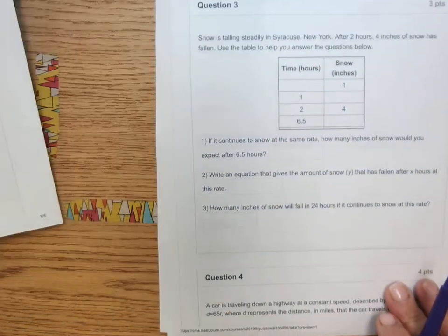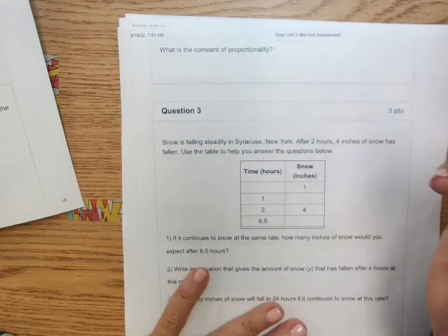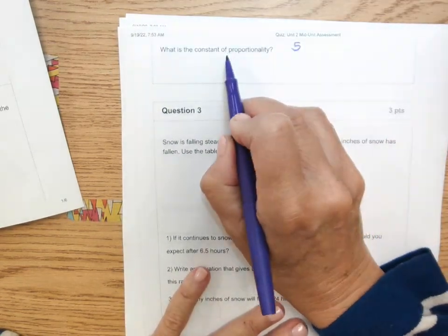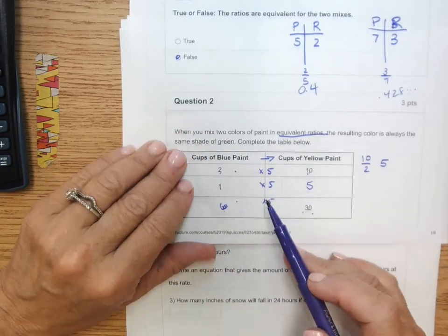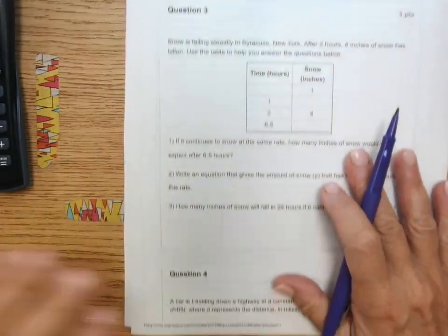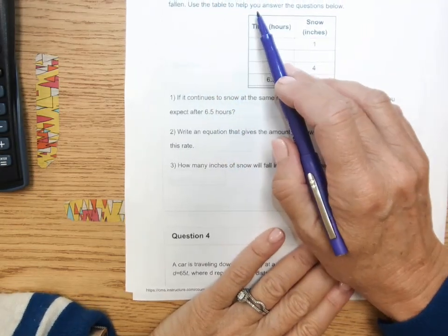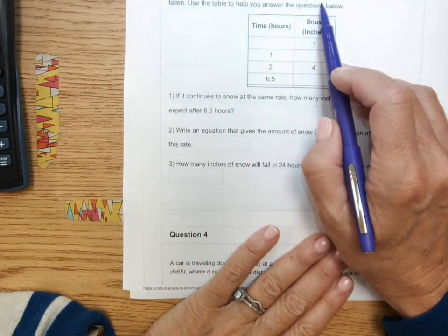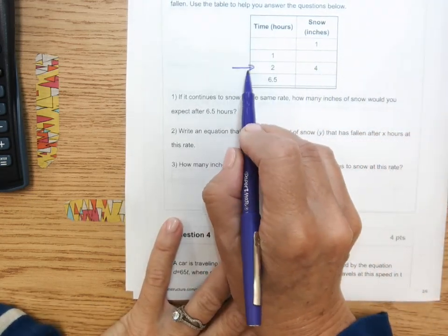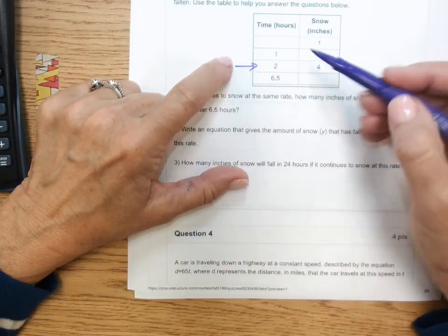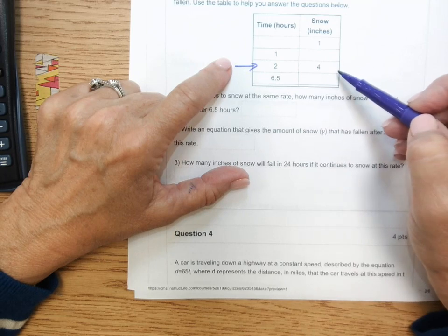The next question says, what is the constant of proportionality? Well, since I constantly multiplied to get from my left column to my right column by 5, my constant of proportionality was 5. Snow is falling steadily in Syracuse, New York. After 2 hours, 4 inches of snow has fallen. So here's my information. That's what they've given me. 2 hours, 4 inches of snow.